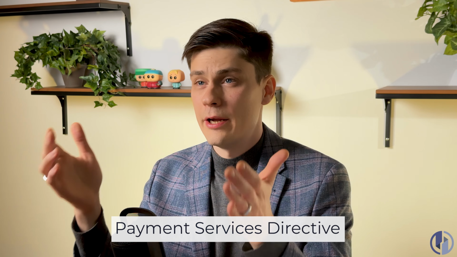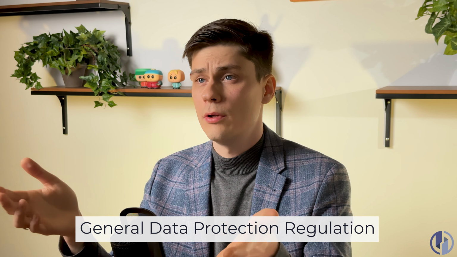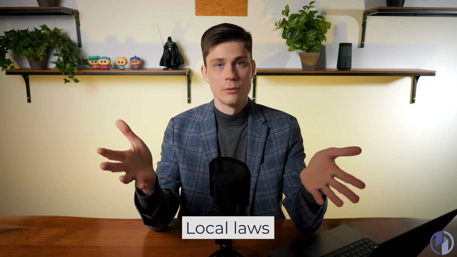Let's take a European financial institution as an example and see which main areas it needs to comply with. Payment Services Directive, Anti-Money Laundering Directive, General Data Protection Regulation, Sanctions Regulation, Whistleblowing Directive. Local laws. Depending on your jurisdiction, the structure of your company may be different. For example, in the Czech Republic, the law requires a compliance officer for AML, GDPR, whistleblowing and other areas, and there are different requirements for these positions.